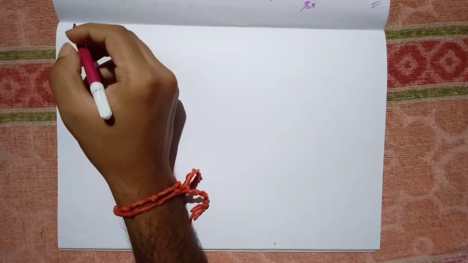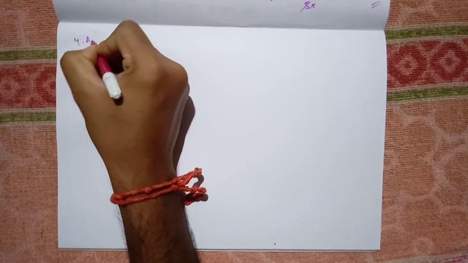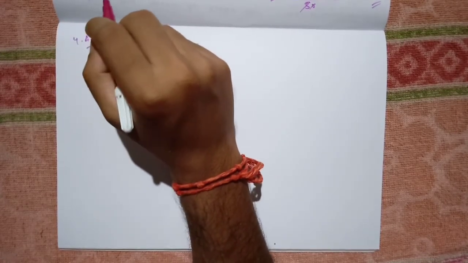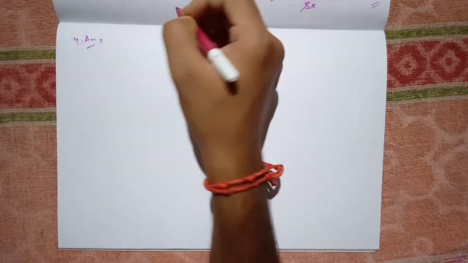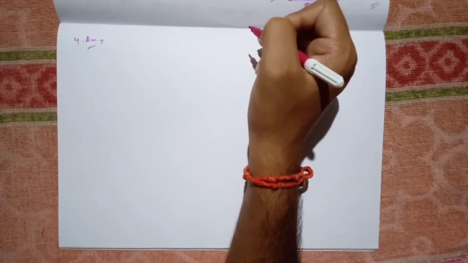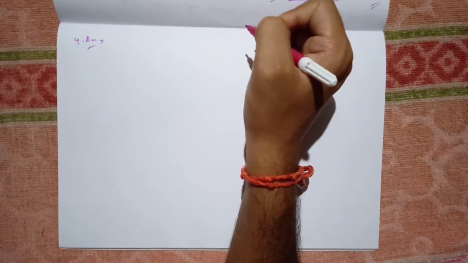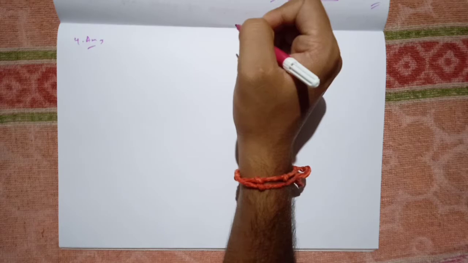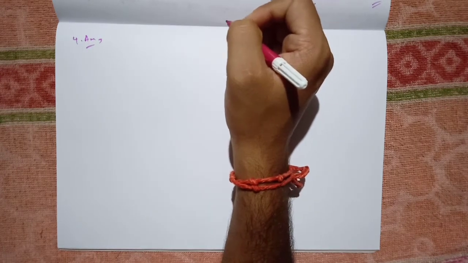Question number 4. It is asked here, a motorboat starting from rest on a lake accelerates in a straight line at a constant rate of 3 meter per second square for 8 seconds. How far does the boat travel during this time?